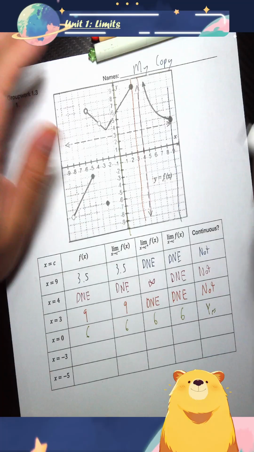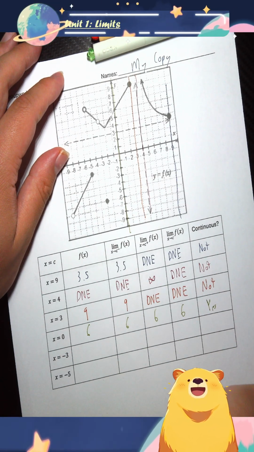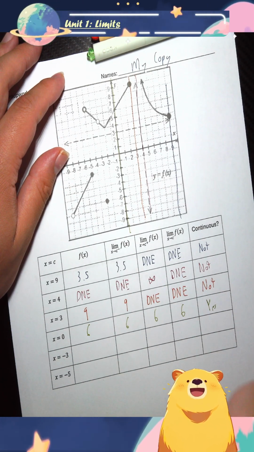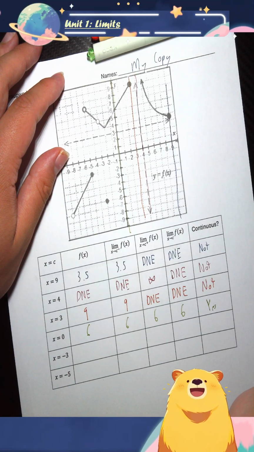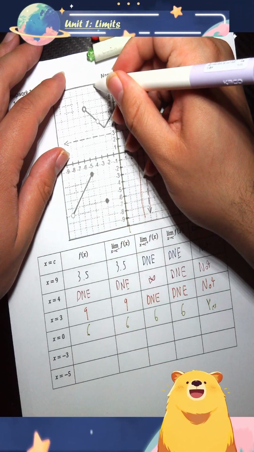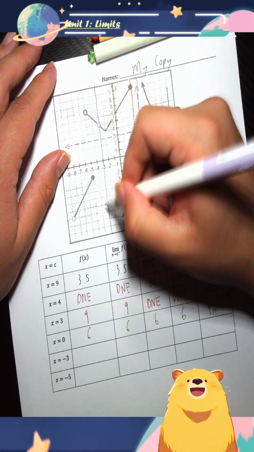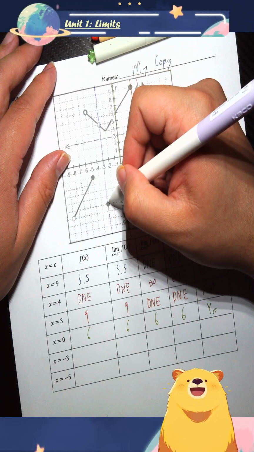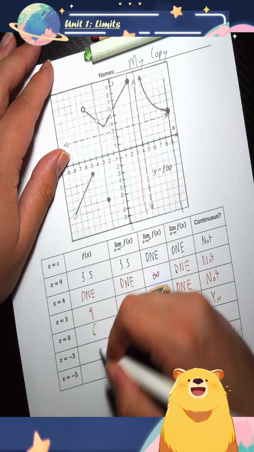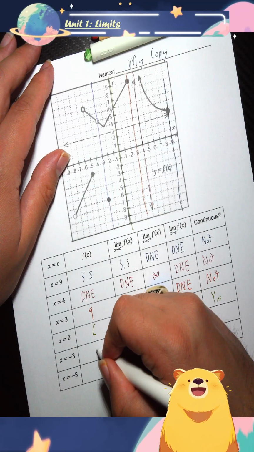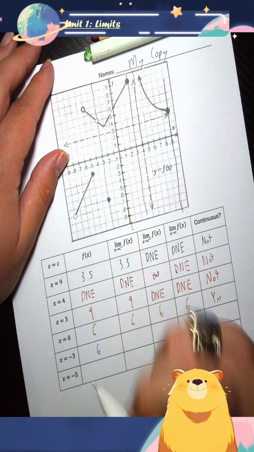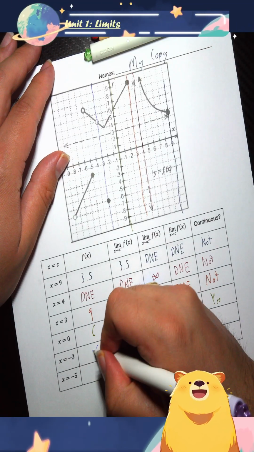All right. Next one. x is equal to -3. So -3 is going to be right here. Okay, well, it's a hole, but it does reside here. That f of -3, because of the closed circle, is going to be 6. I'm sorry, not 6, -6, silly.